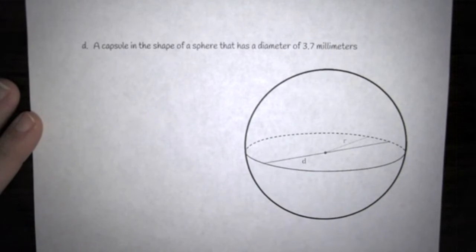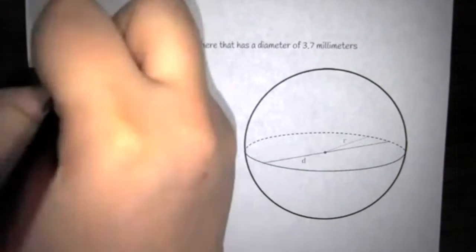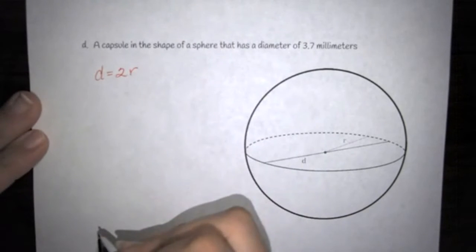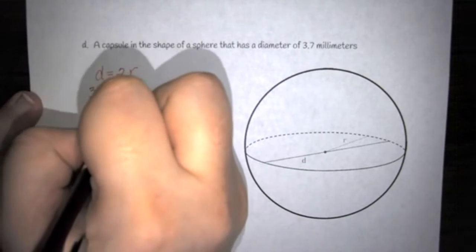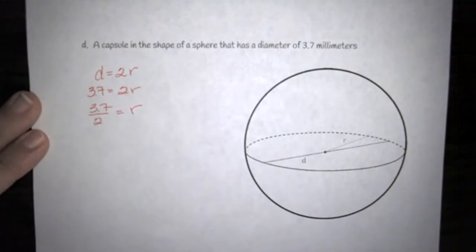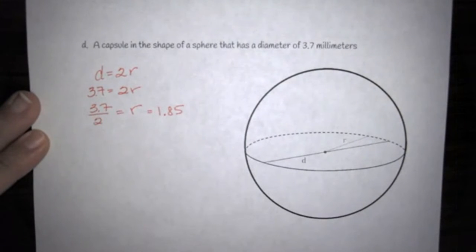Alright, so now we have a capsule in the shape of a sphere that has a diameter of 3.7 millimeters. So again, remember, diameter equals twice the radius. So in this case, I have 3.7 equals twice the radius. So 3.7 over 2 equals my radius. And if you go ahead and do that, you come out with your radius being 1.85. I would use that decimal as a whole, and I would go ahead and round at the end.